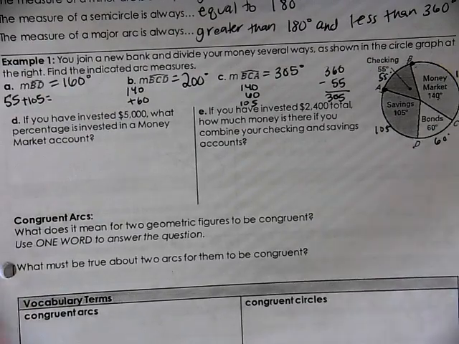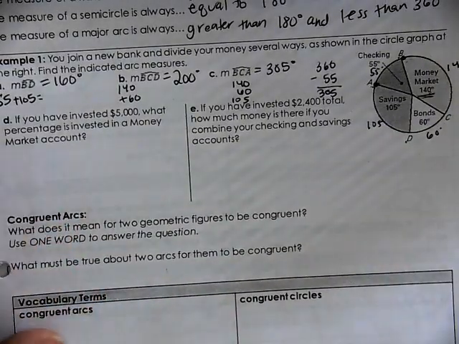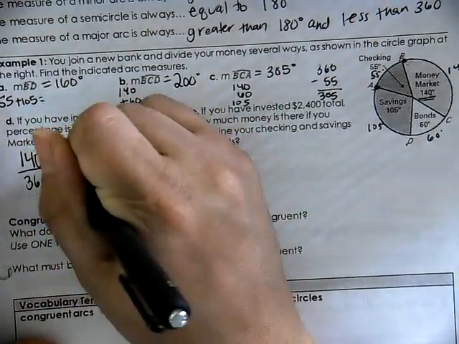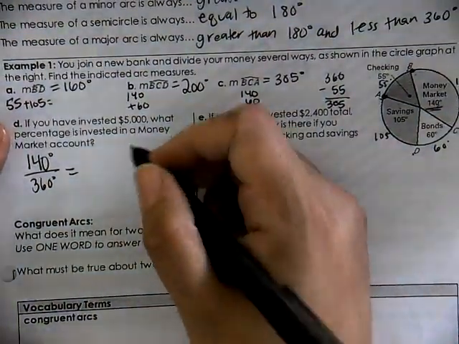Then parts D and E kind of take it one step further and say, well, if you've invested some money, specifically it says $5,000, what percentage is invested in a money market account? So right here it says 140 degrees. You just have to take that degrees and divide by 360 to figure out what percent it is, because that's how circle graphs work.